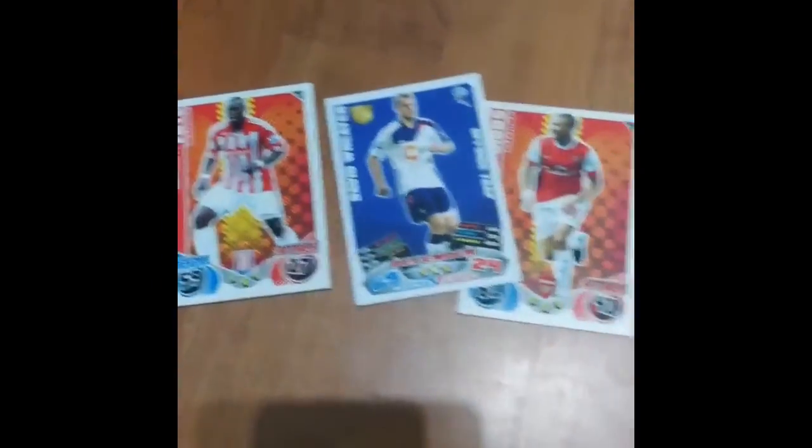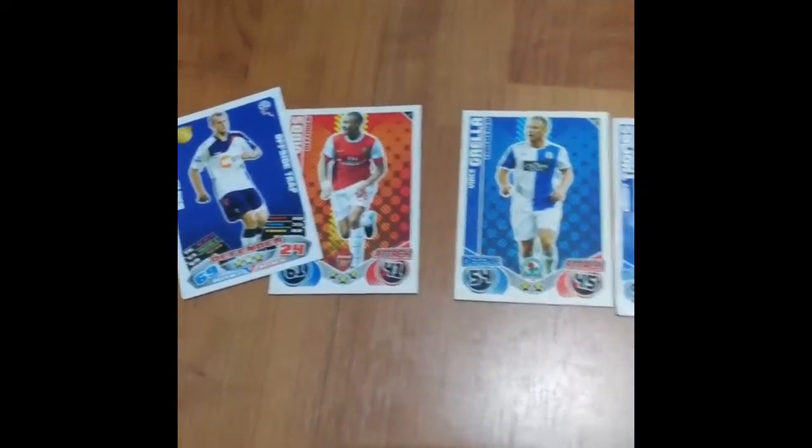All these cards are already sorted by using quicksort. Thank you.